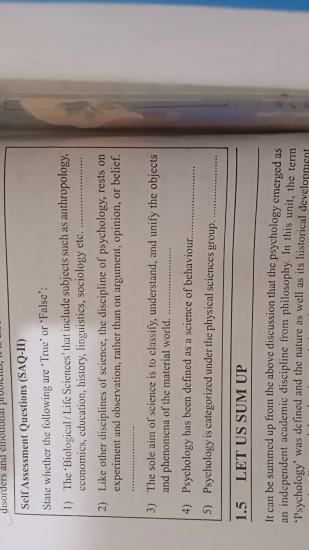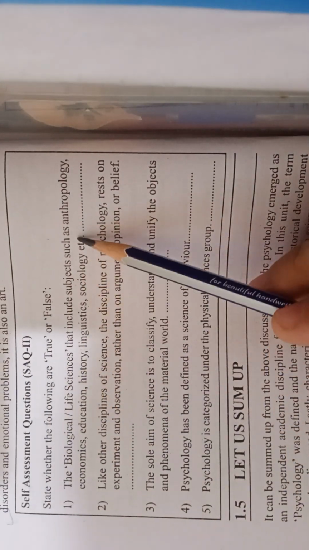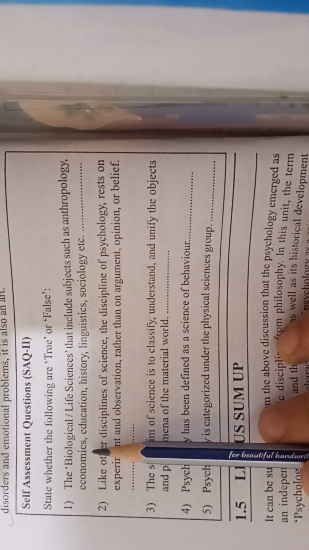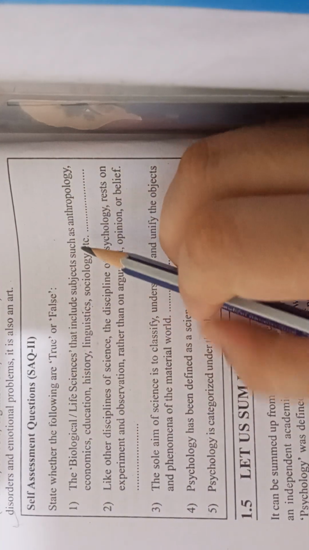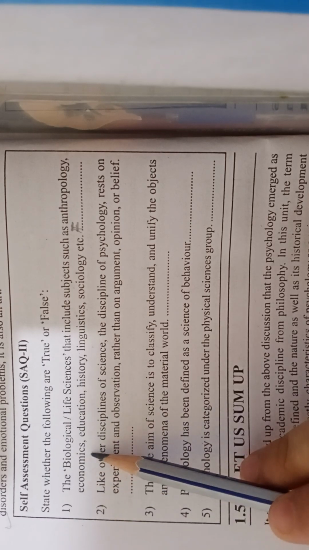Okay, now let's do the self-assessment questions. The biological life sciences include subjects such as anthropology, education, history, etc. Okay, so is it true? No, it is false, because biological sciences, as mentioned above, include biology, zoology, and botany.